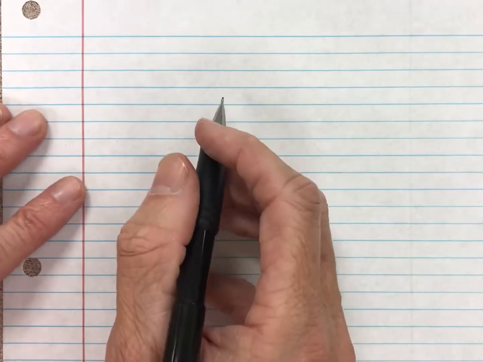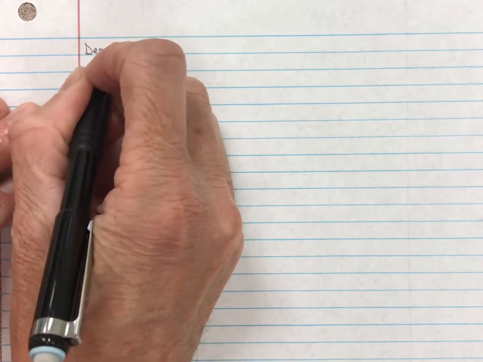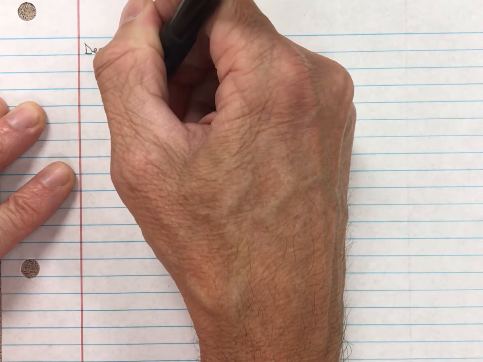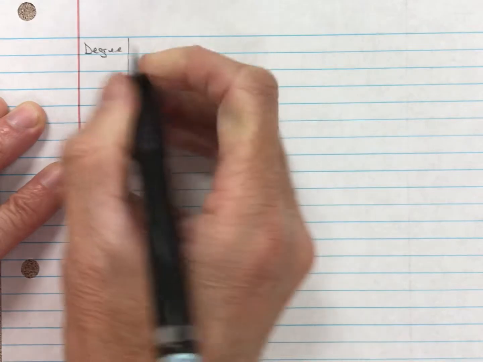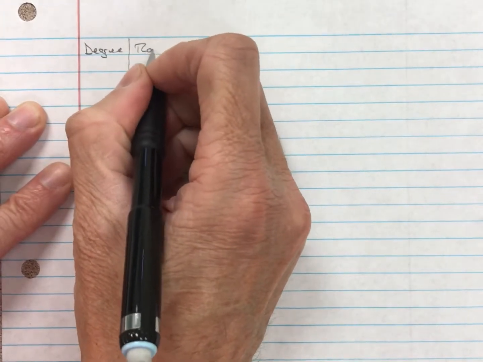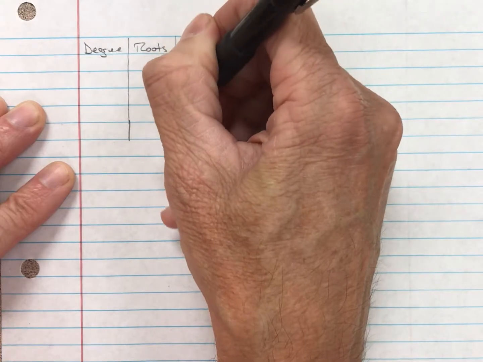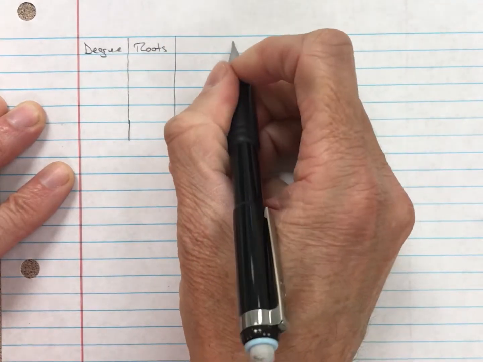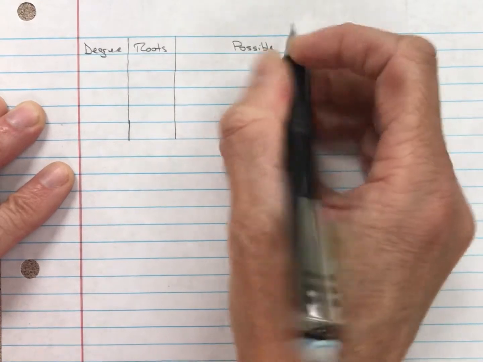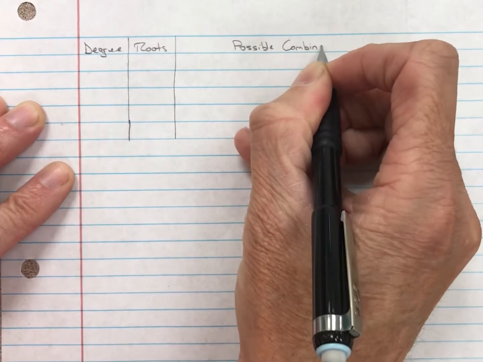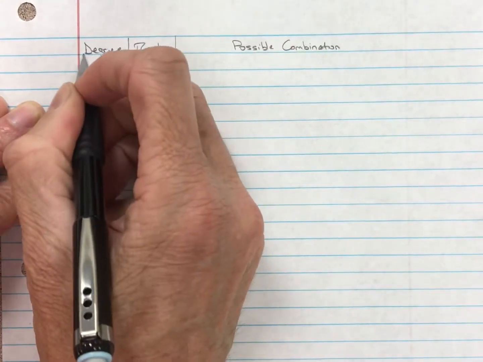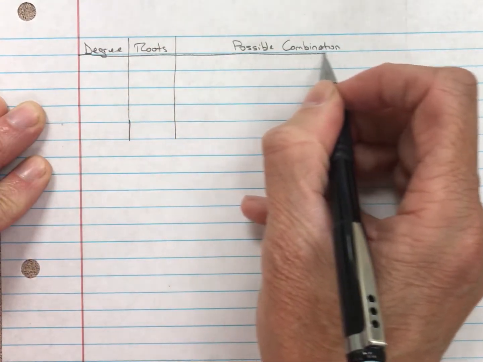Okay, let's make a chart that puts this together a little bit. I think that'll help you take a look at how this works, at least to a degree 4, which is most of what we're going to work with. So I'm going to do degree in this column, and I go down 1, 2, 3, 4, and I'll go down to 5 for etc. I'm going to do roots in this column. And then I'm going to do possible combinations in the rest of the paper here. The possible combinations can get pretty big.